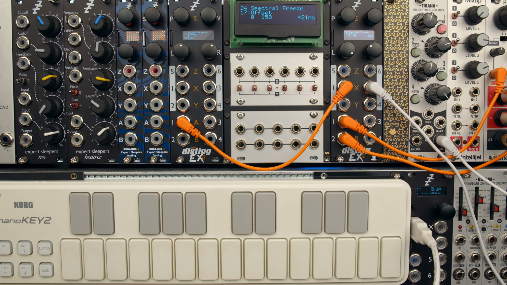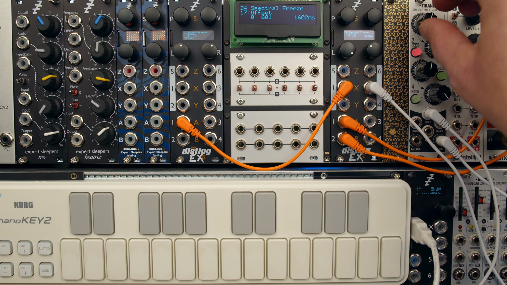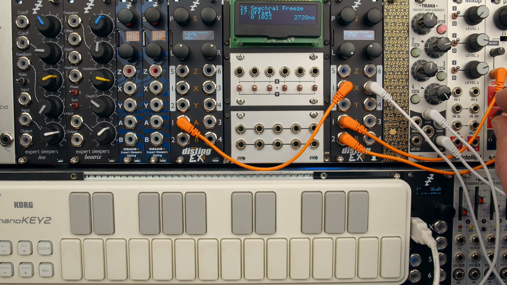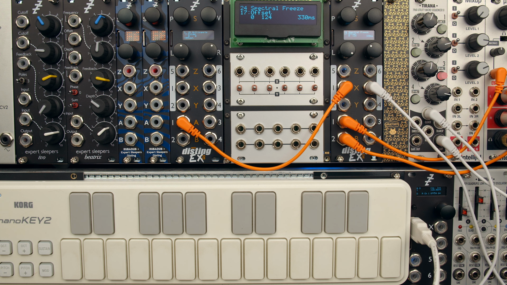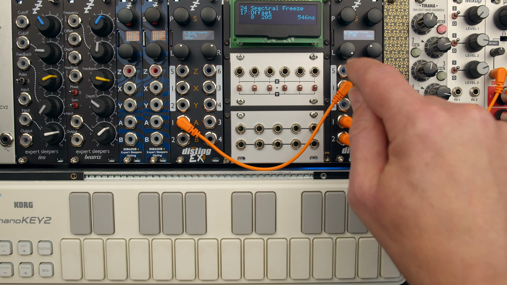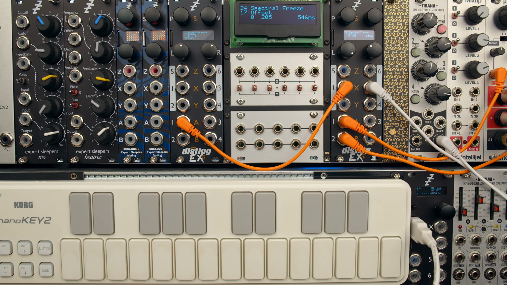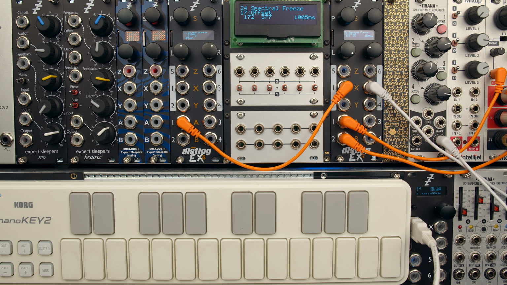But why don't we actually use the Tirana as a sequencer like it's intended? There we go, strange freeze sequence. So that's the offset control, which can be fun. So the thing we haven't talked about yet is pitch shifting, as well as time stretching.